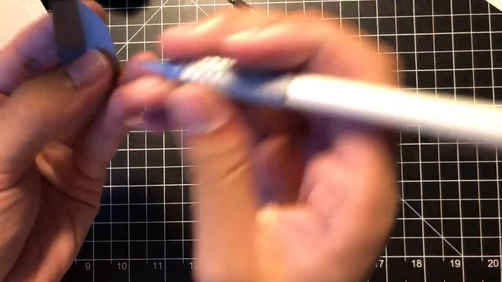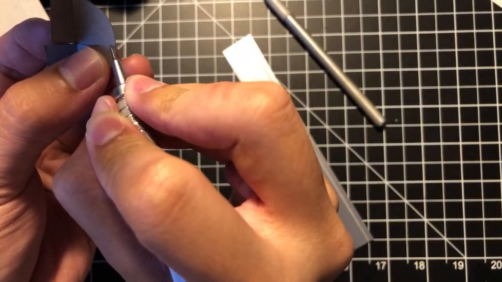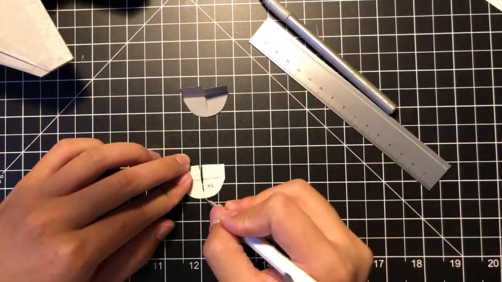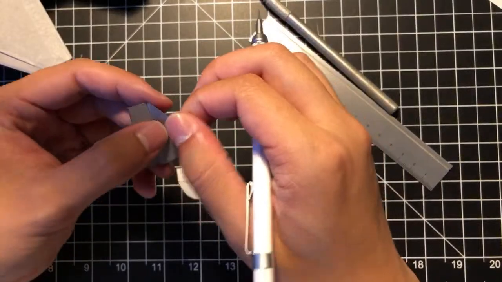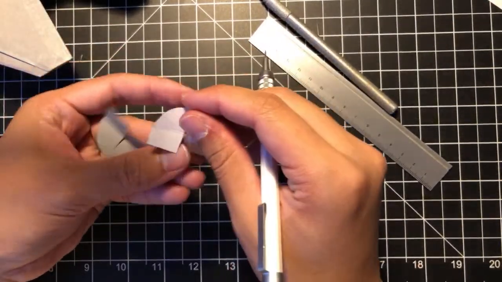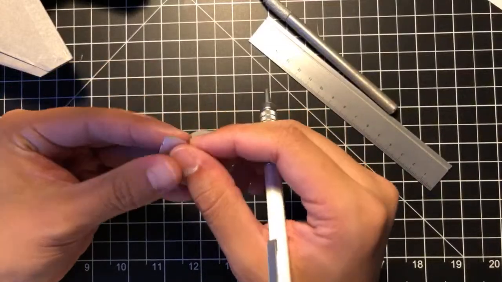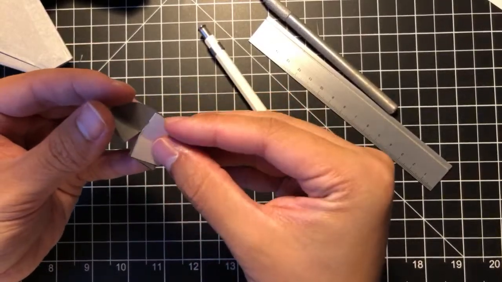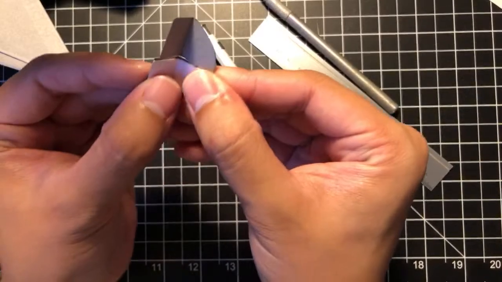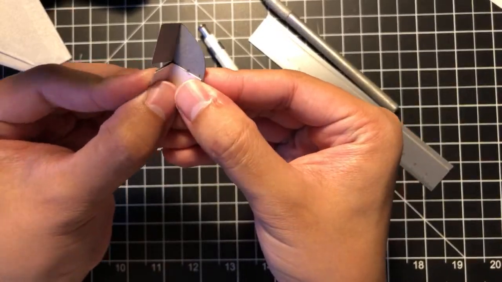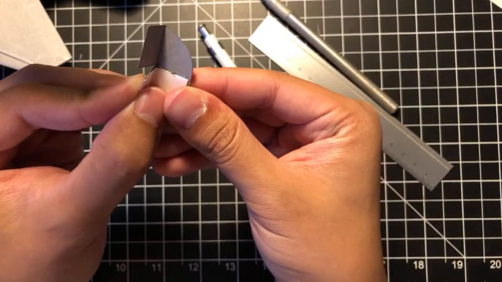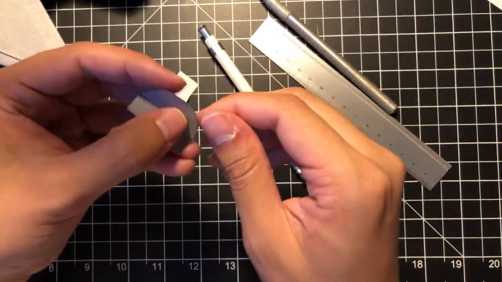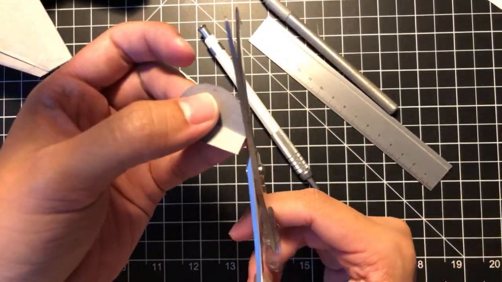So I feel like this is going at least that much. So if we modify the template, no, the template is good. I don't know why this cardstock piece is a little out.